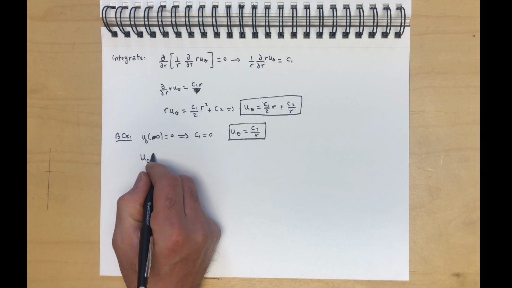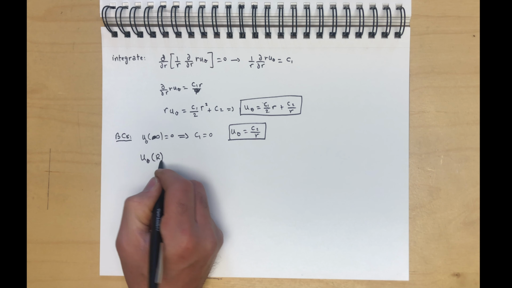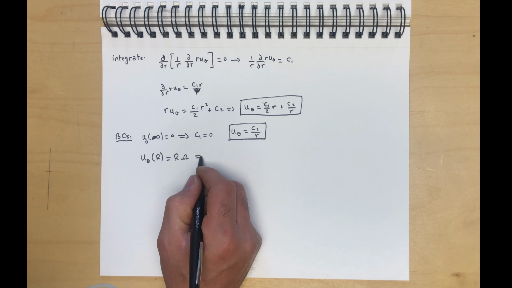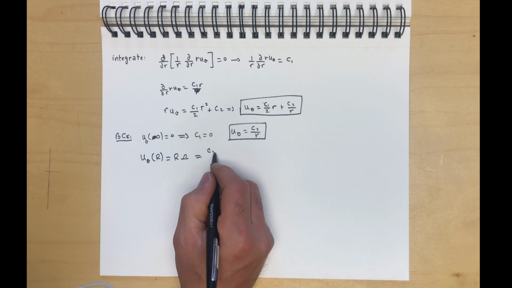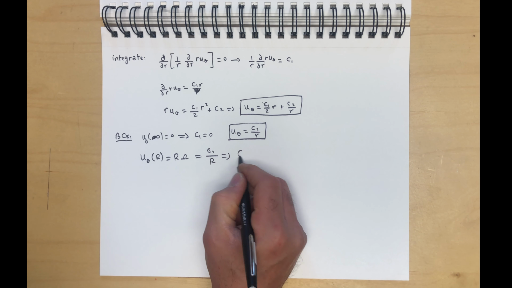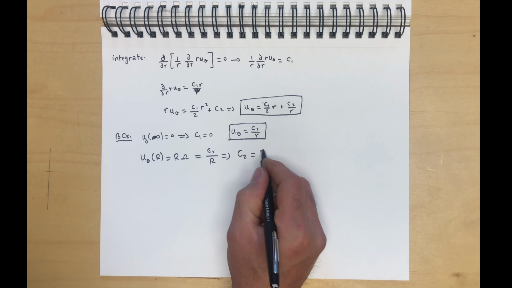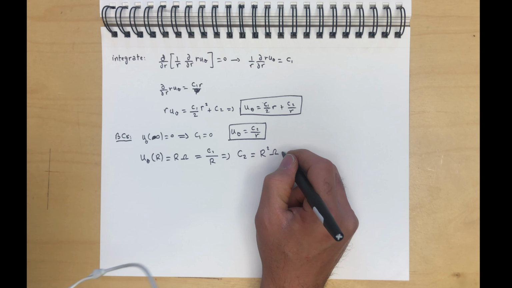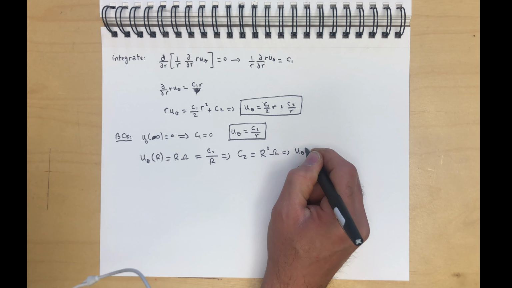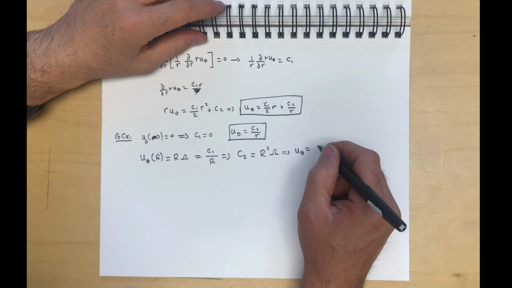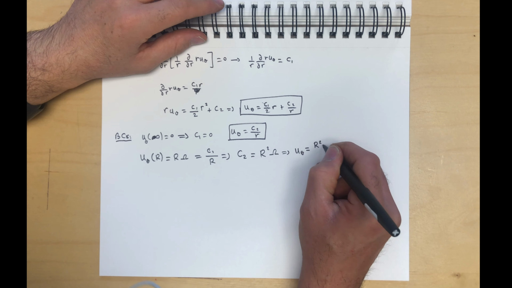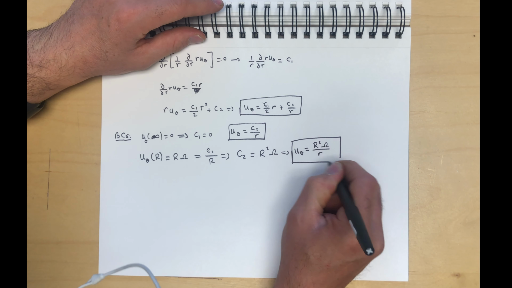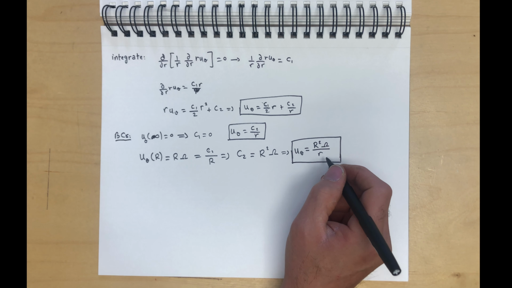Now, u theta at the surface of the rod is equal to R omega, and that's equal to C2 over capital R. So this implies that C2 is R squared times omega. And finally, we substitute. This gives us u theta is equal to R squared omega over r. Okay, so that's u theta of r.